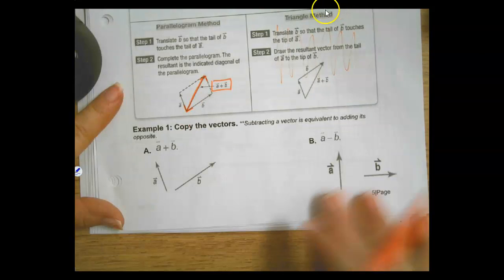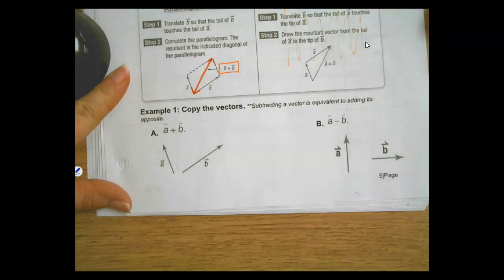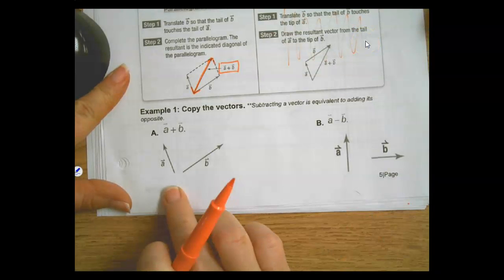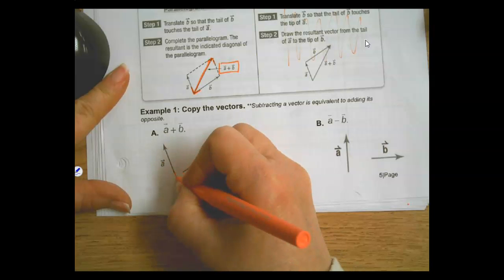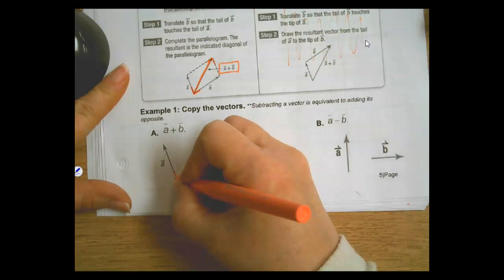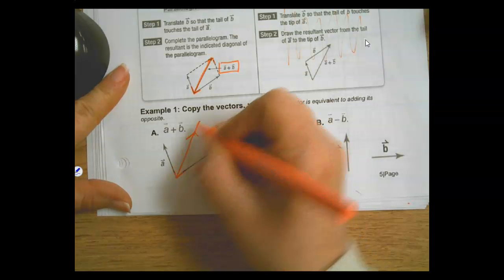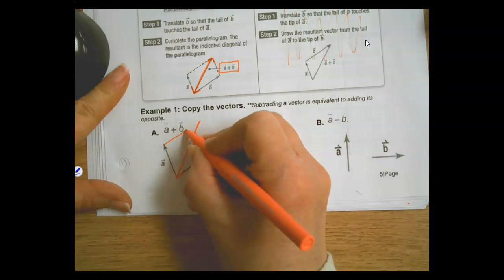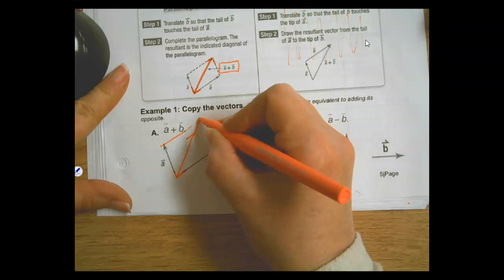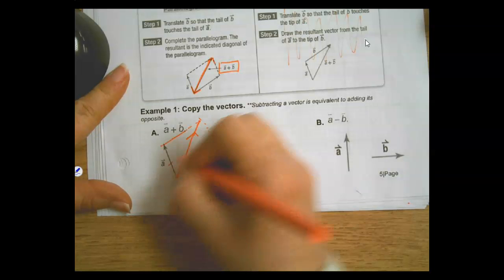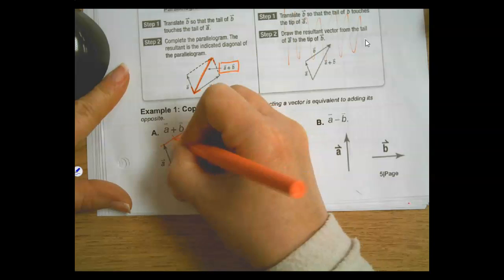All right, so let's do a picture of this one. When you're adding them, this is so easy. We're literally going to make those touch, and then we're going to draw an in-between. In our in-between, I want this side to be the same as that side, and then this to be the same as this. So you make that parallelogram.